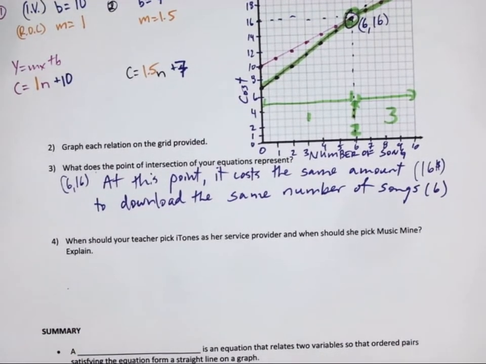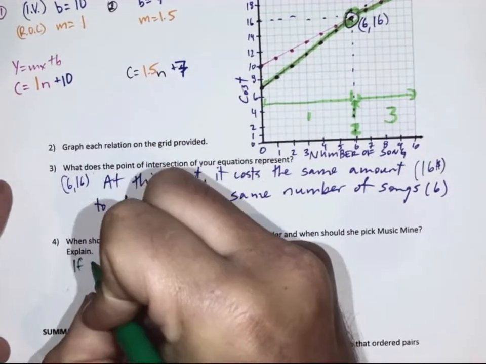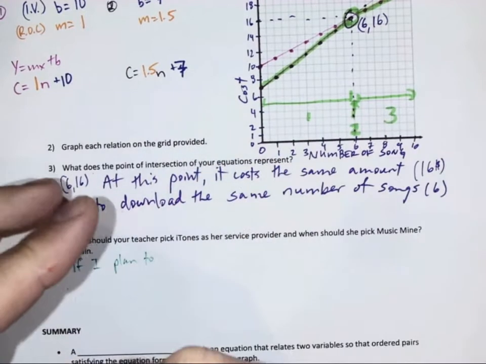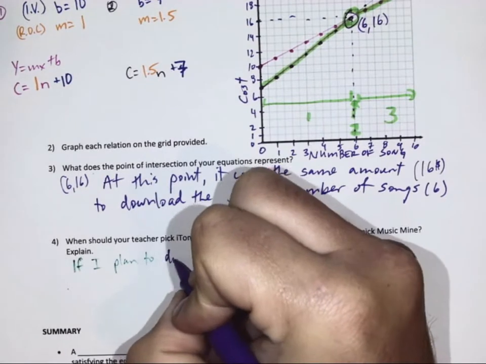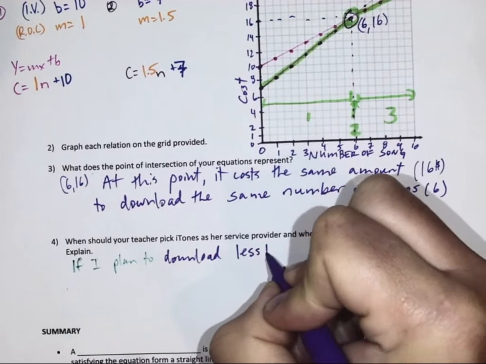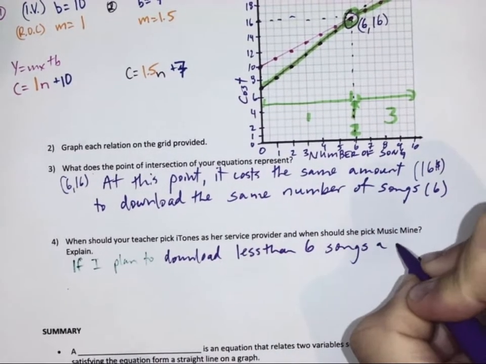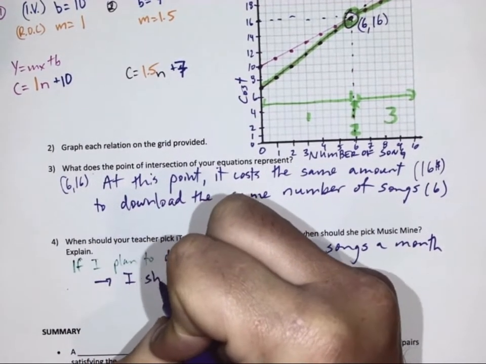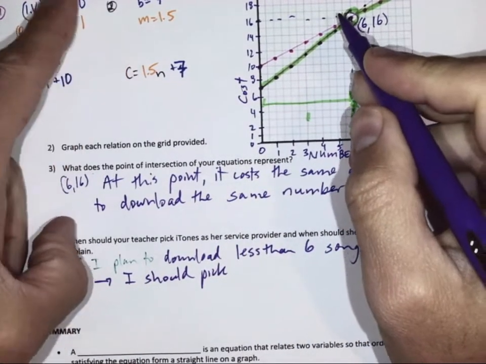So, if I, as a teacher, plan to download or stream less than 6 songs a month, I should pick, again, the lowest line, MusicMine.